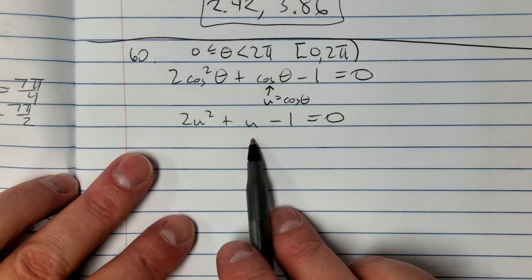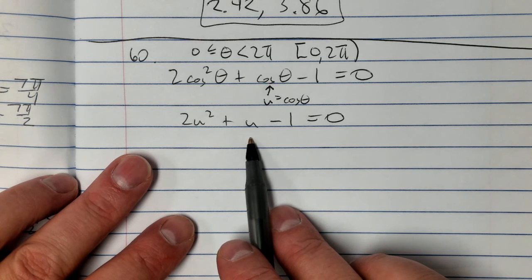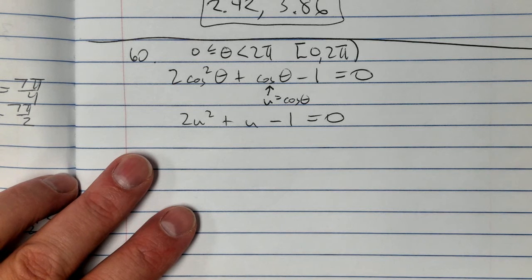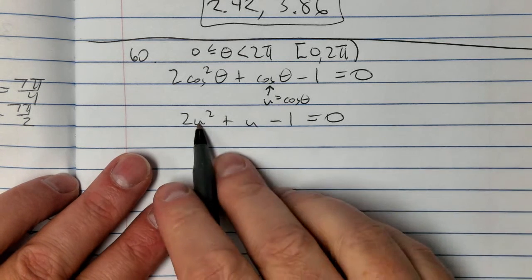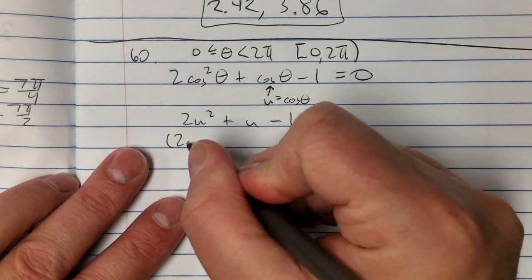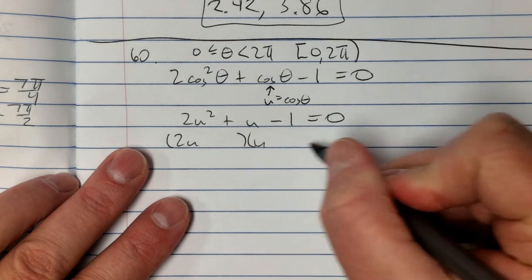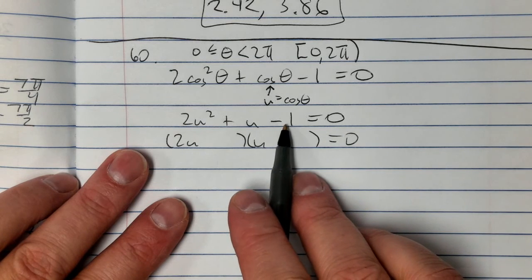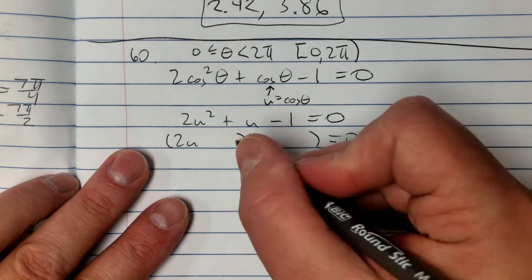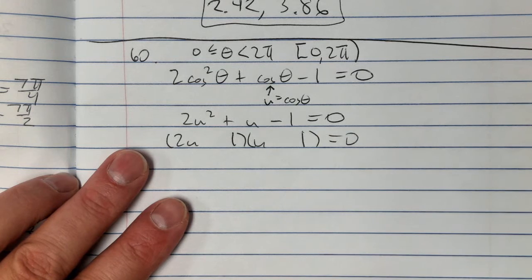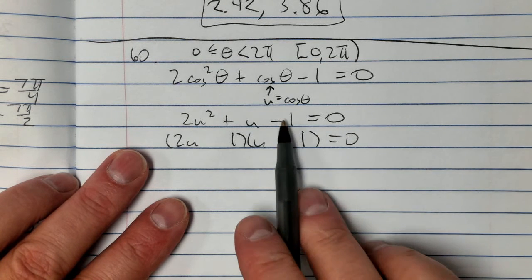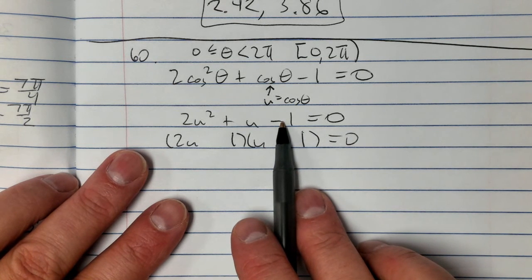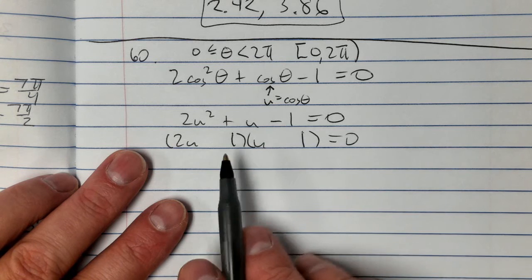Some of these, well, most of them are going to be factorable, but then some you may have to use the quadratic formula. So what this is going to look like is 2u there and u here. And if you've got a 1, then we need a 1 here and a 1 here. It's negative, so one of them's got to be negative and the other's got to be positive.